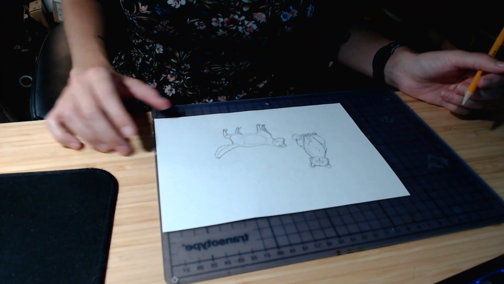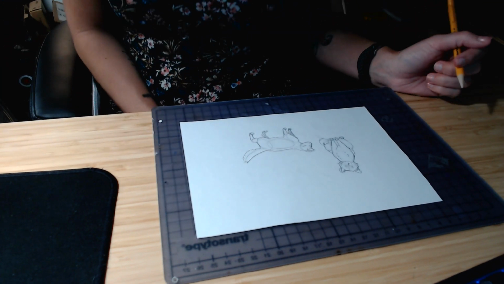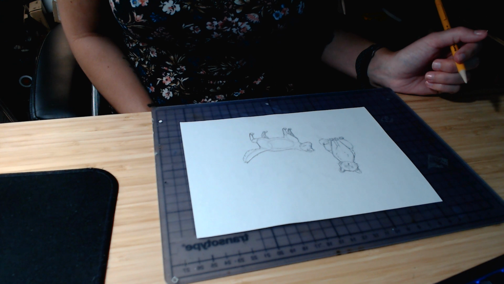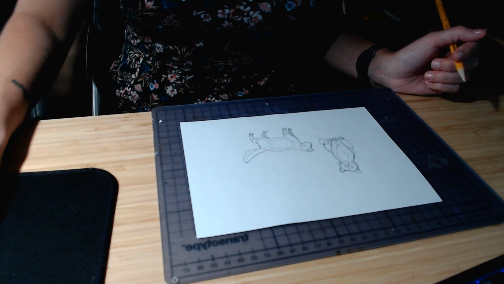And that's it. That's how I draw cats. Again, very, very basic shapes, and then you just build up from there. It's really quite easy. Circle, circle, line, line, line, line, cat. There we go.